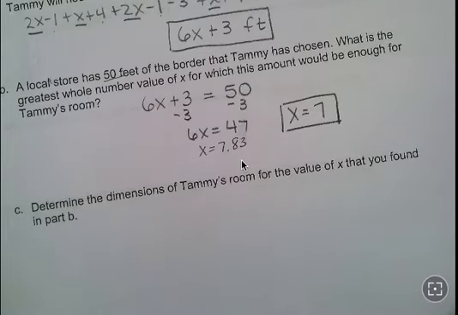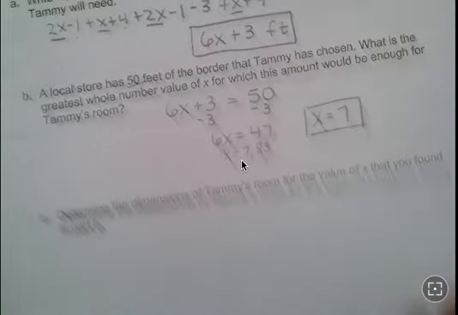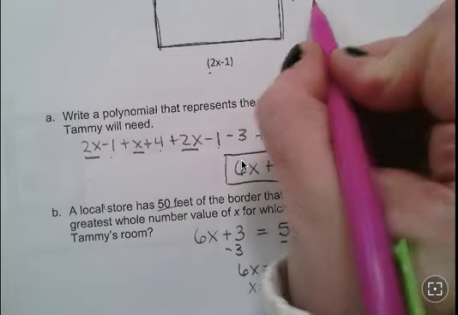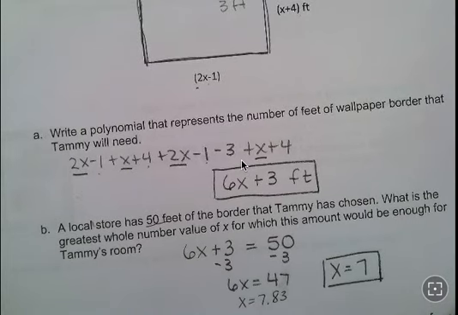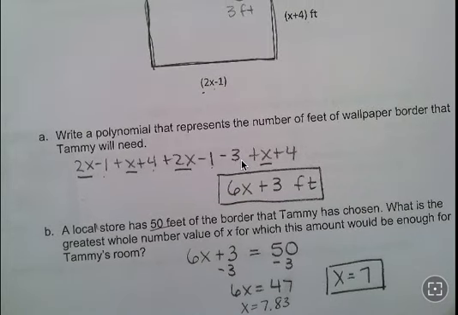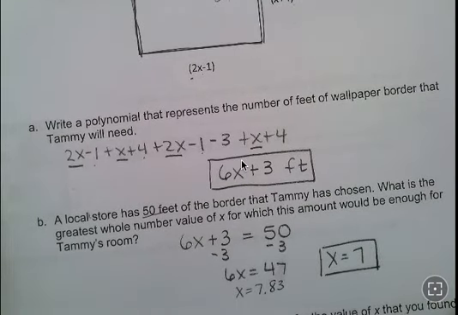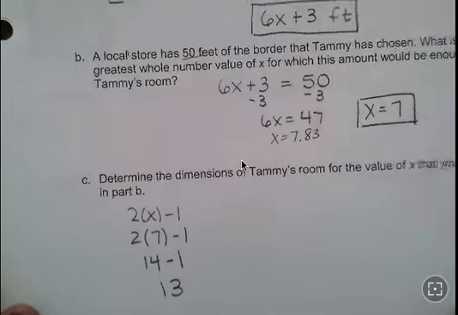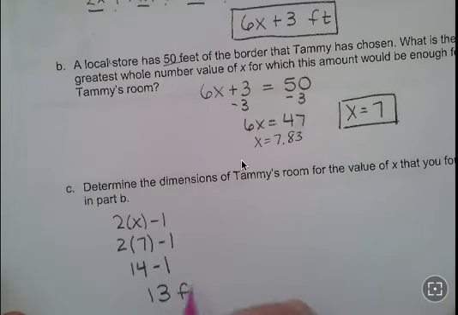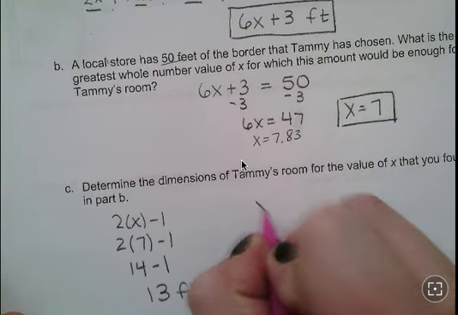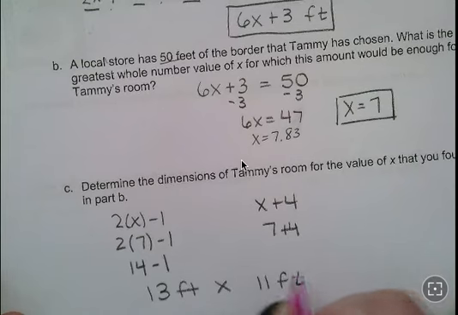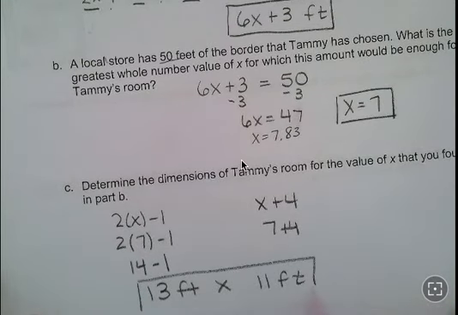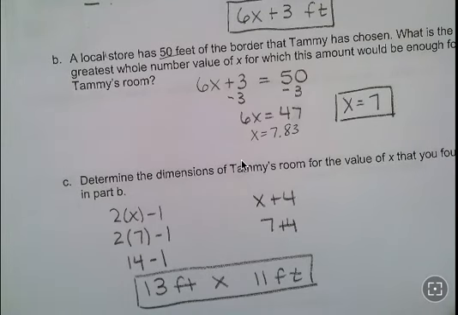On C, determine the dimensions of Tammy's room for the value of x that you found. Now all we need to do is take 7 and plug it back in up here. If we've got 2x minus 1, that's 2 times 7 minus 1, which is 14 minus 1, which is 13. Sorry, you can't see. Apologize. So we've got 13 feet by the other one, x plus 4, which is 7 plus 4, which is 11 feet. So the dimensions are 13 by 11.